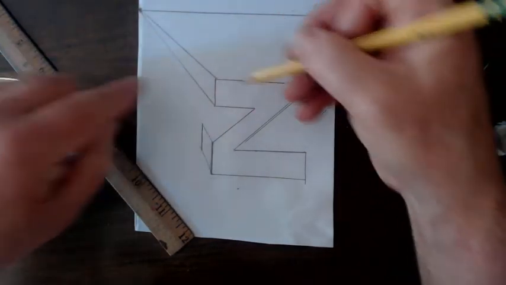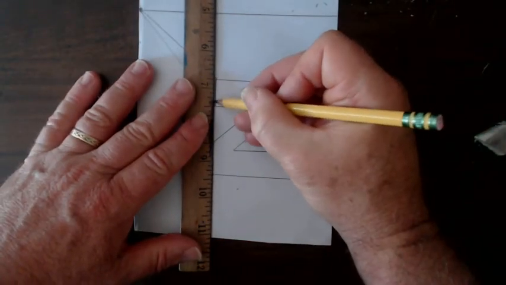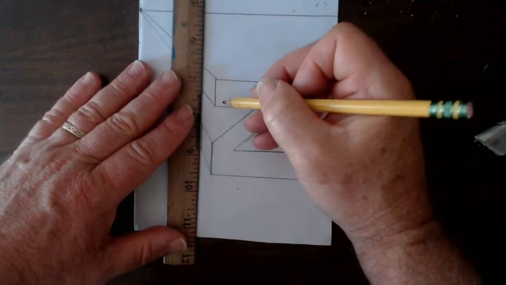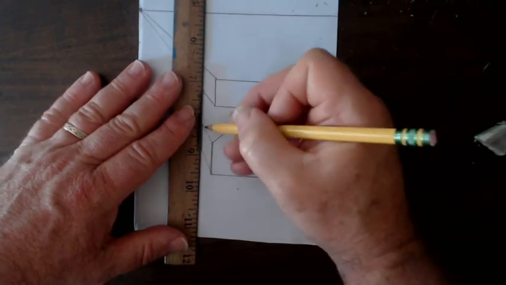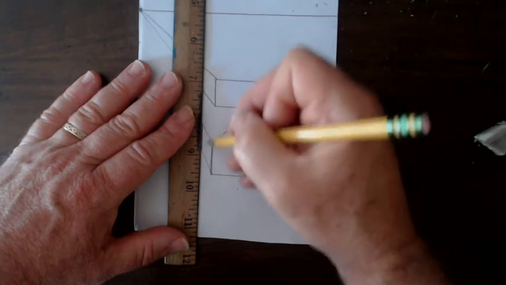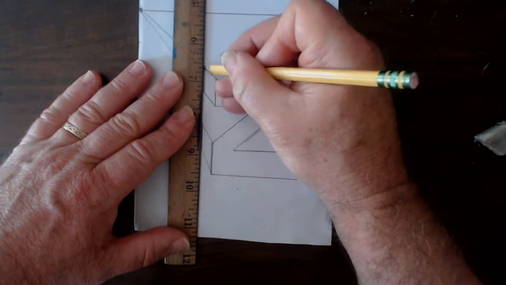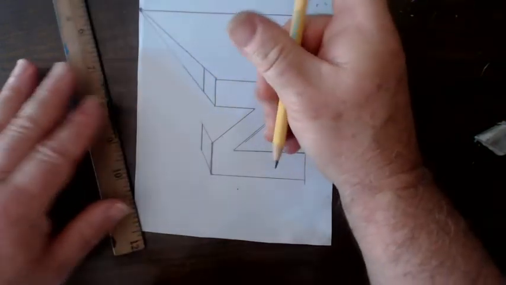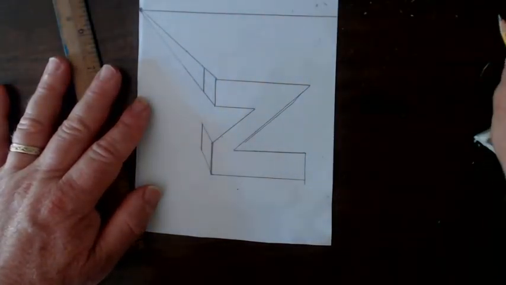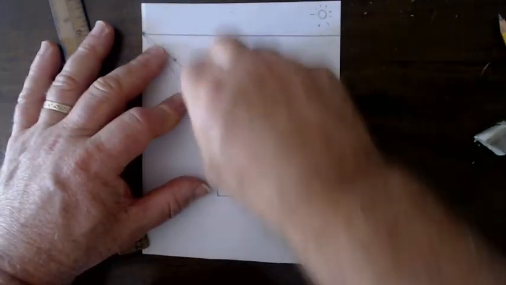It makes a triangle. I want to get that same vertical parallel, and I want to line it up with the bottom one so it seems like it's the same thickness at the top and the bottom. So I'm just going to line this up with this one. Here's that vertical, and I'm just going to continue that right there. Now I can erase with my handy dandy eraser.